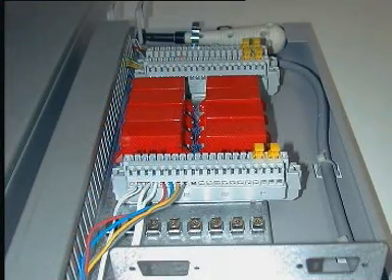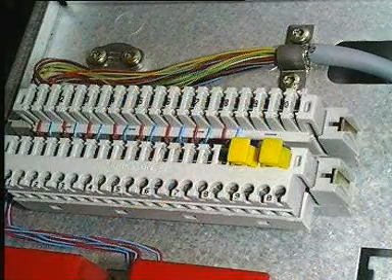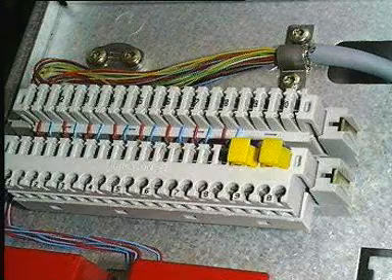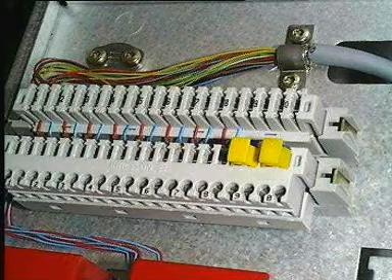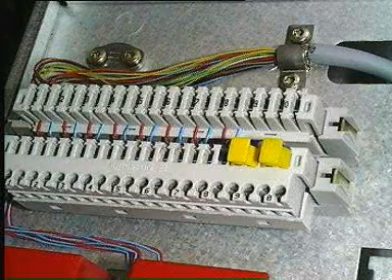This alarm connection box is neat and tidy. The cables are correctly formed and properly terminated. This standard can only be achieved by the correct use of the correct tool. This standard of installation is perfectly acceptable.